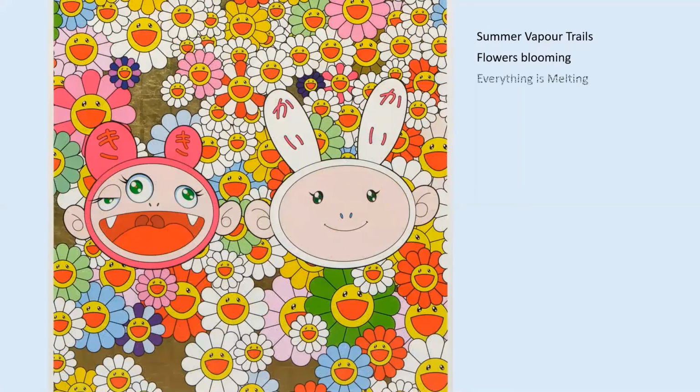This one is called Everything is Meeting. I don't know why I've written melting there. Everything is Meeting. So again, he's got all these flowers, and then he's got these two characters who are a recurring theme in his work as well. They're like little mascot-y cartoon character type things combined with the flowers. And then, as you can see in the background, it's got that gold paper negative space that we recognise from some of those Kano school paintings from earlier on.